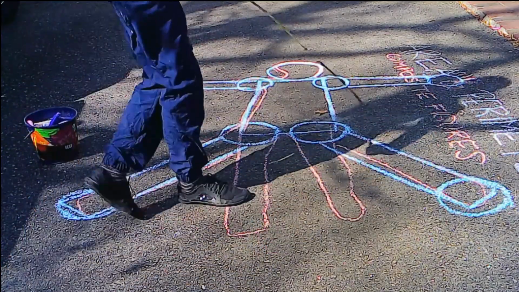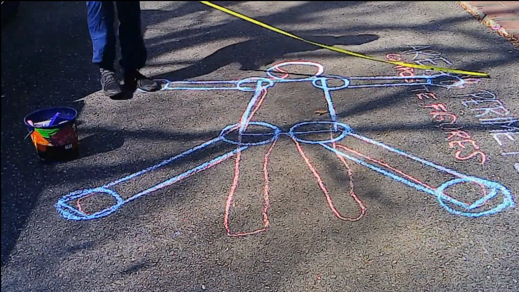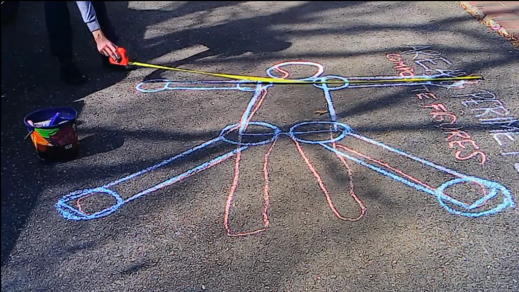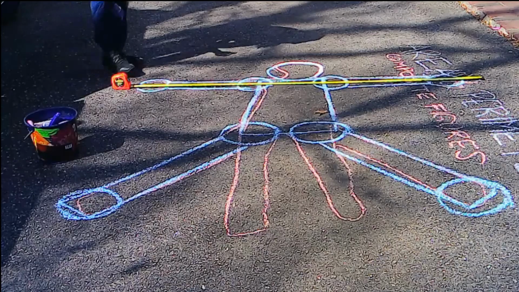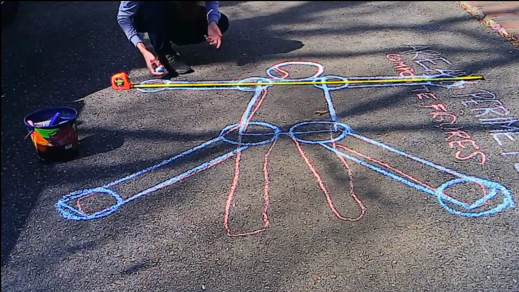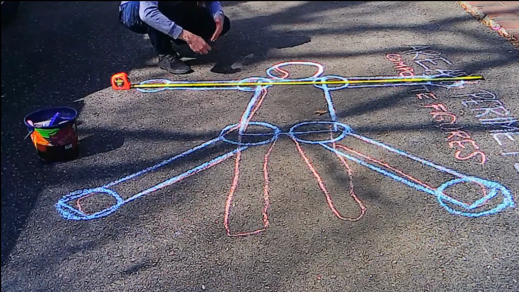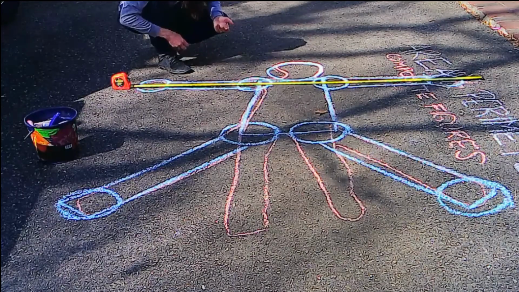Now, is my wingspan the same? My wingspan is turning out to be about the same. So my wingspan and my height of my chalk person is about 6 feet.